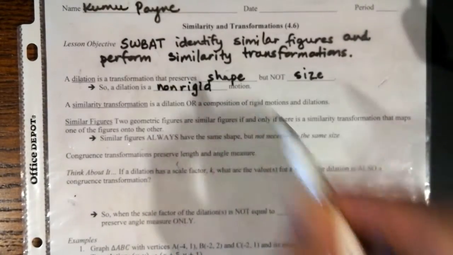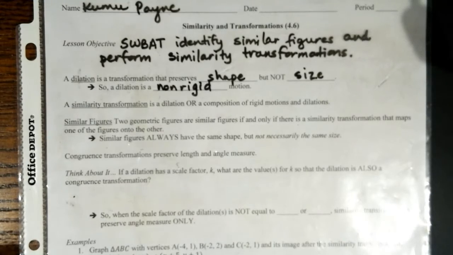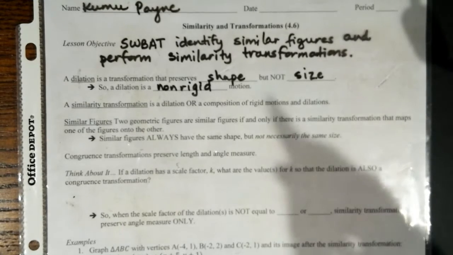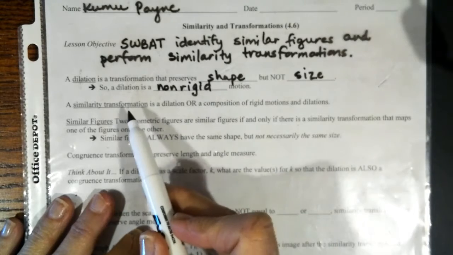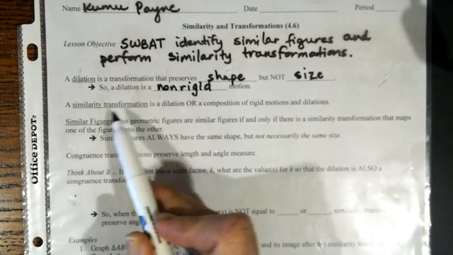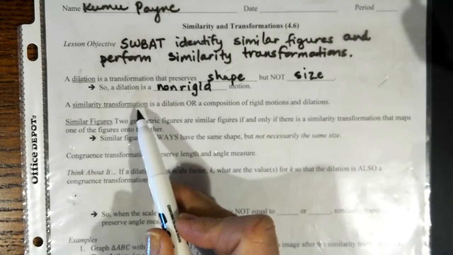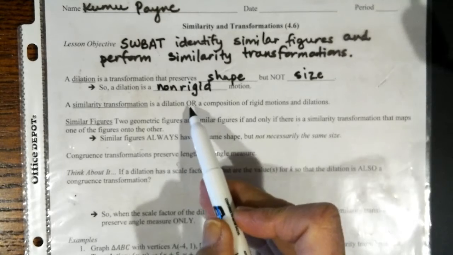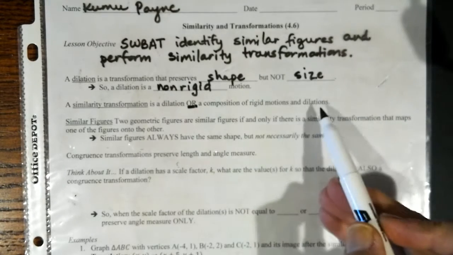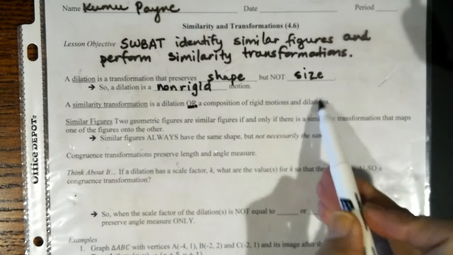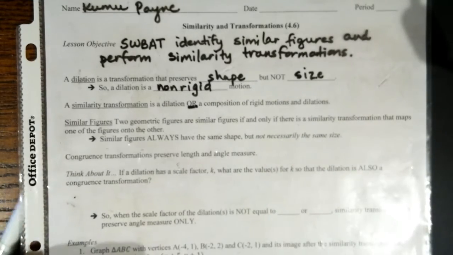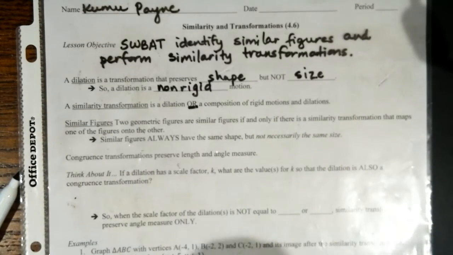Remember, our other transformations in Chapter 4 were rigid transformations. These are not, because it changes shape. Just again, a similarity transformation is a dilation or a composition of rigid motions and dilations. So it's a combination.